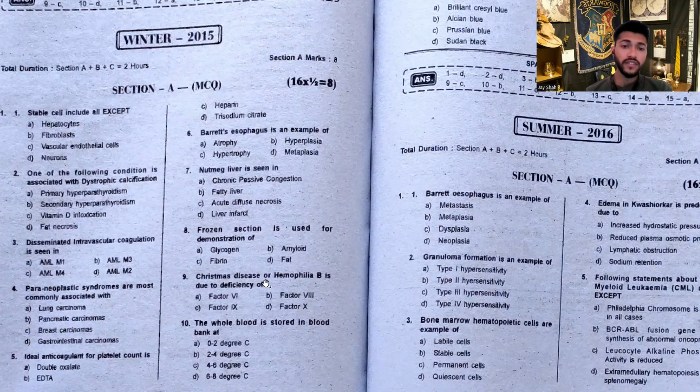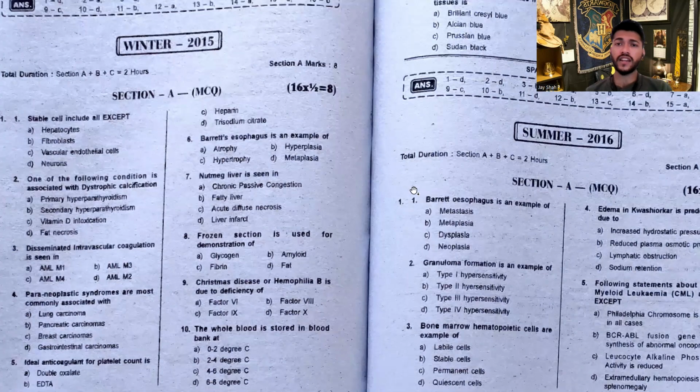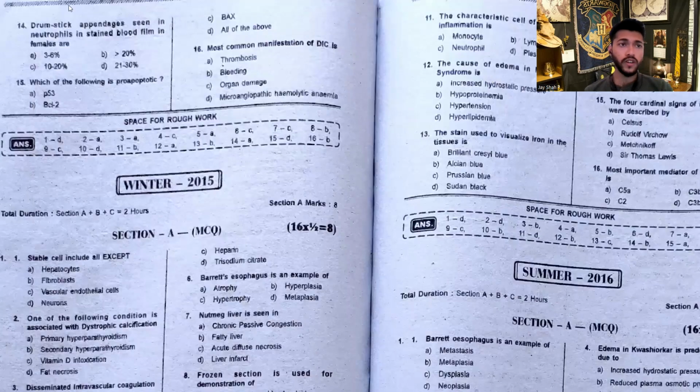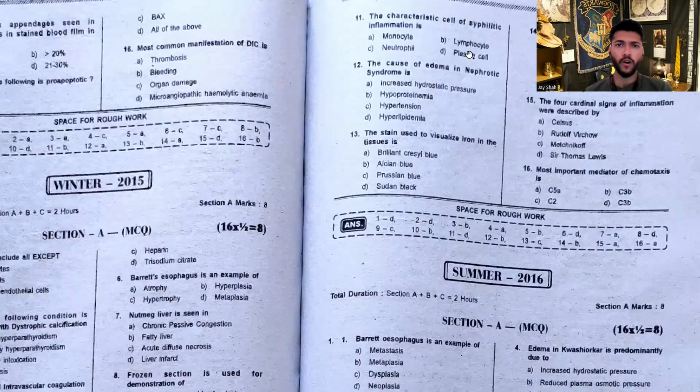Right. Christmas disease, hemophilia B, factor 9. Hemophilia A is factor 8. Whole blood is stored at 2 to 4 degrees. From whole blood, I remember that there's again a question which is known as criteria for a blood donor. So you need to study that properly, because that is often repeated. Characteristic cell of syphilis is, it's generally a plasma cell. Syphilitic aortitis, biopsy, you'll see plasma cell.